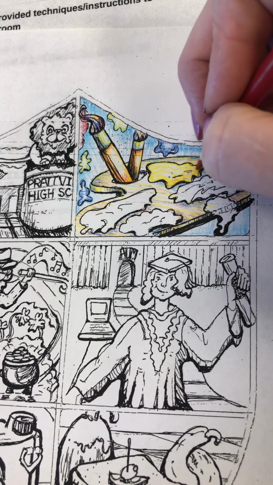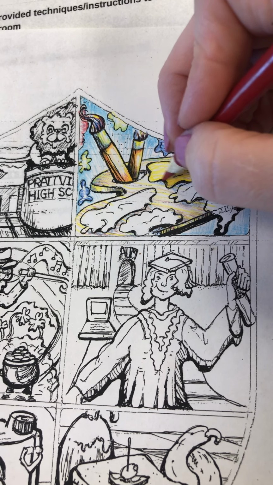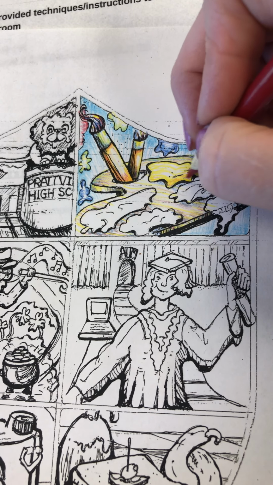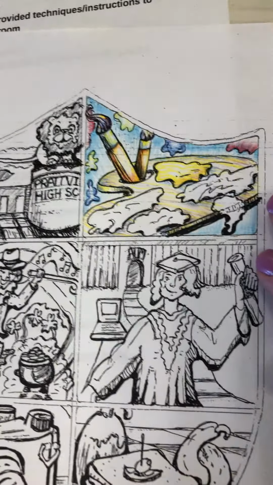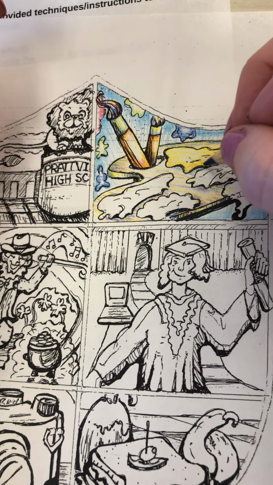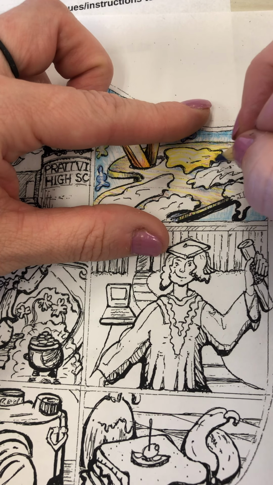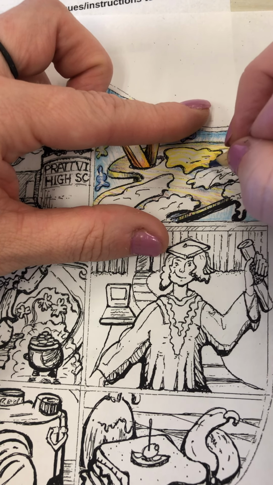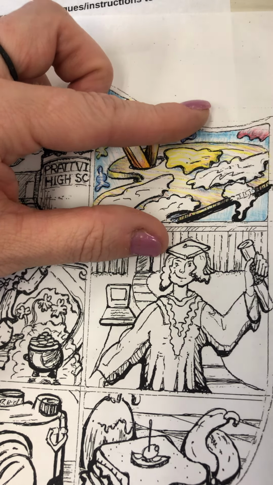I'm kind of going horizontally with my mark making. You could easily add blue, I suppose. Just because you have a shadow right here, you could do just a little bit of blue if you'd like to, just to create that depth right there.